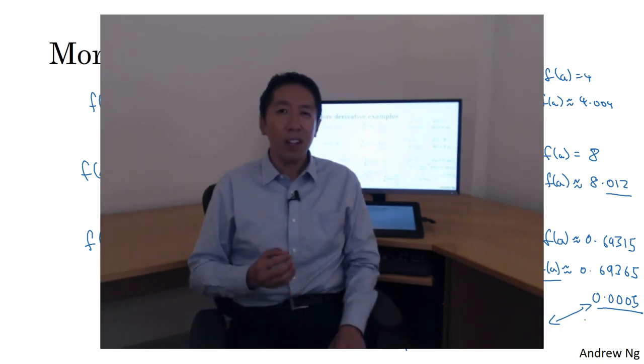Derivative just means slope of a line. Second takeaway is that if you want to look up the derivative of a function, you can flip open your calculus textbook or look up Wikipedia and often get a formula for the slope of these functions at different points. So with that, I hope you have an intuitive understanding of derivatives or of slopes of lines. Let's go on to the next video. We'll start to talk about the computation graph and how to use that to compute derivatives of more complex functions.